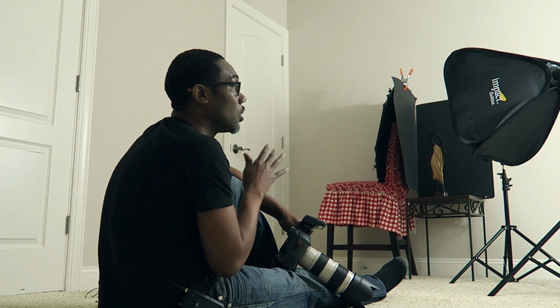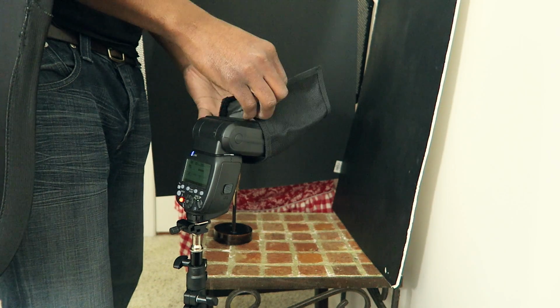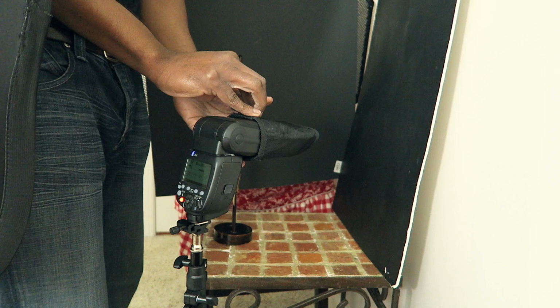Now the backlight, when I was testing this earlier, the backlight was spilling all over the place. So what I had to do was put a snoot on the backlight to help concentrate that light in the spot that I wanted it to hit on the background.